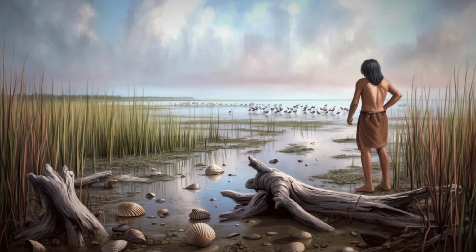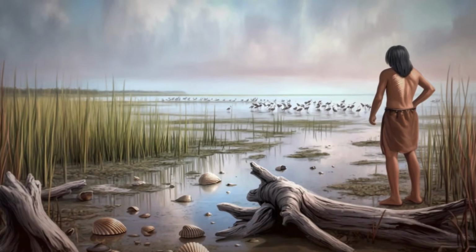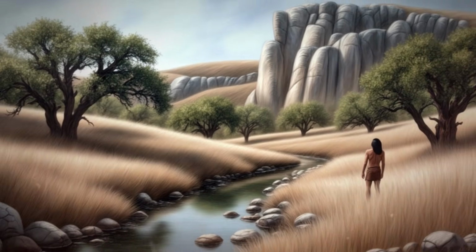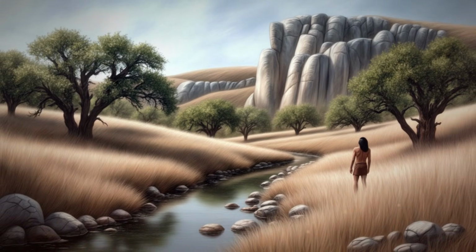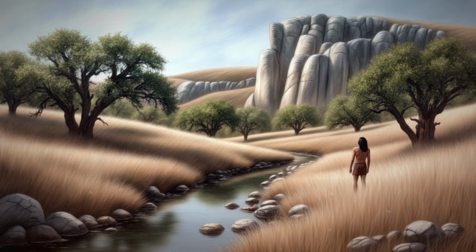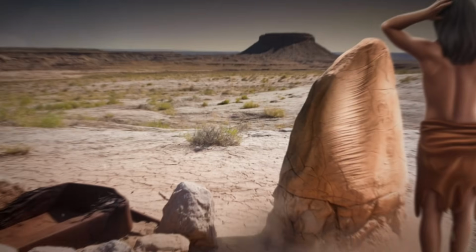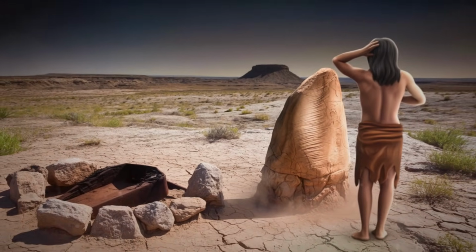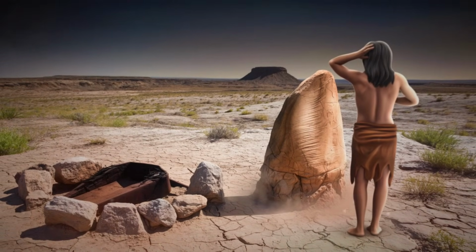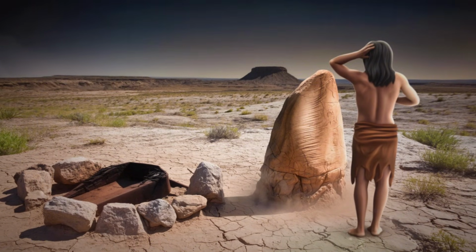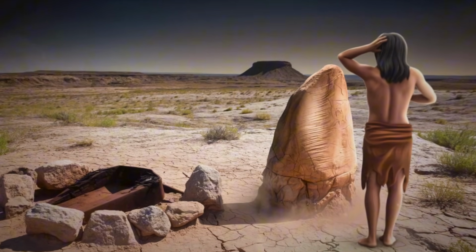Post-Clovis Paleo-Indian groups developed new projectile point styles. Fulsome points, characterized by careful fluting extending nearly the full length of the point, appear in Texas beginning around 12,800 years ago. Fulsome points are most common on the high plains, where they associate with extinct bison kills.